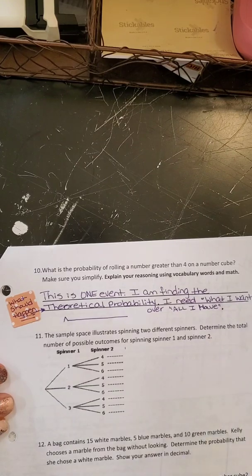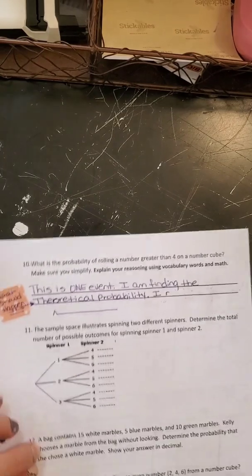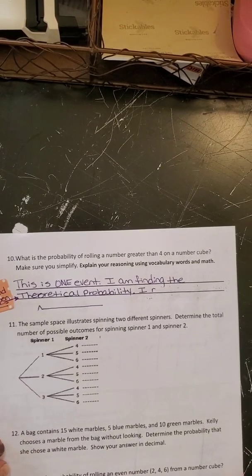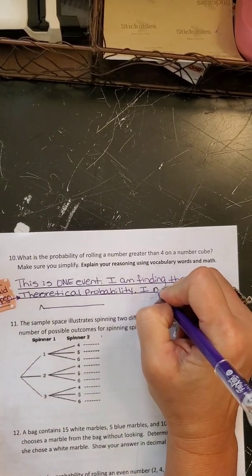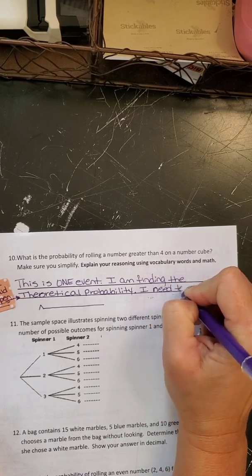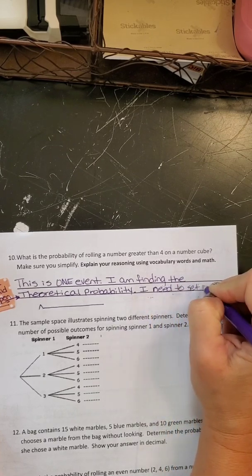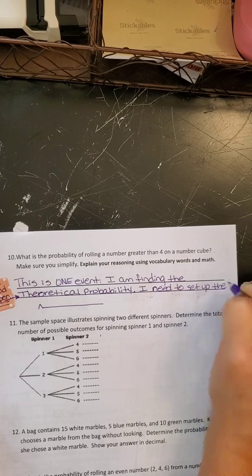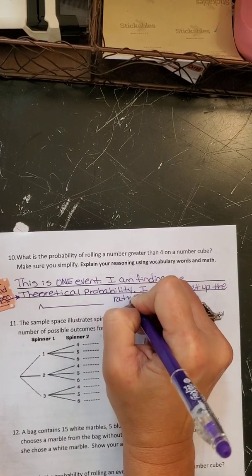I paused it and erased because I need to set up the ratio.